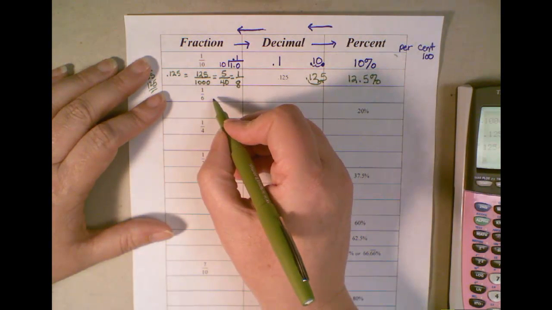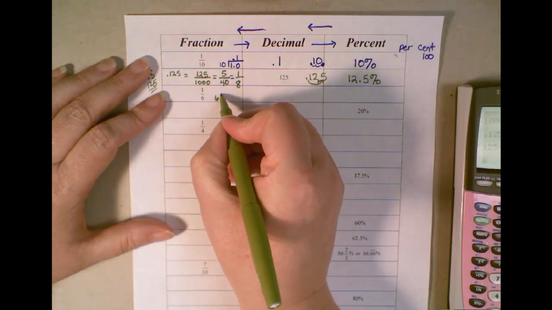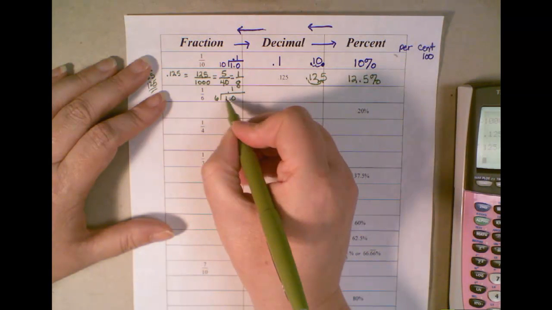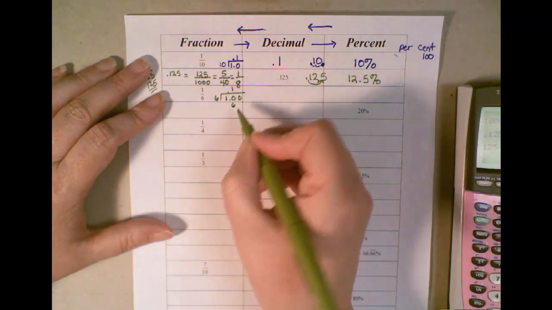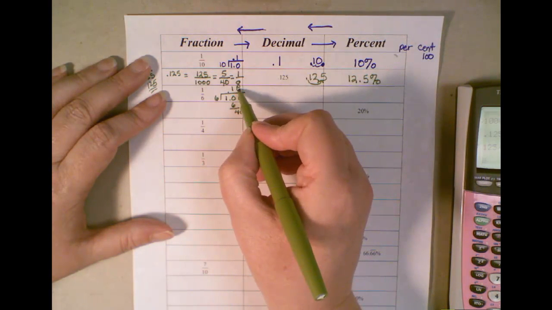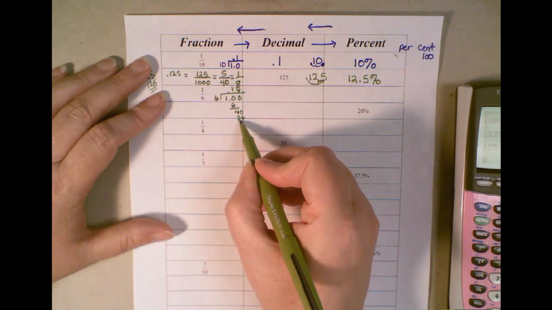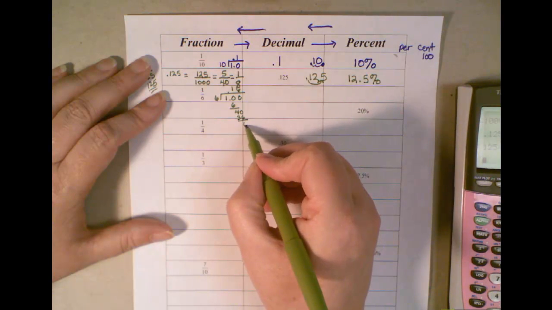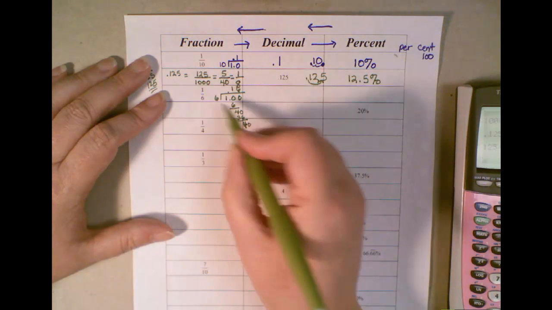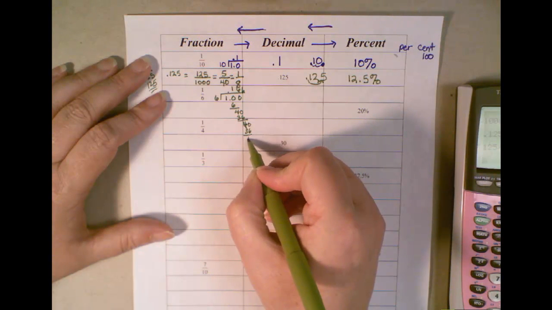Okay, next we have 1/6. We're going to take the 6 and divide it into the 1. 6 goes into 10 1 time. 6 goes into 40 6 times with 4 left over, which gives me 36, which gives me 4 left over again. And 6 goes into 46 6 times, which is 36, with 4 left over again.